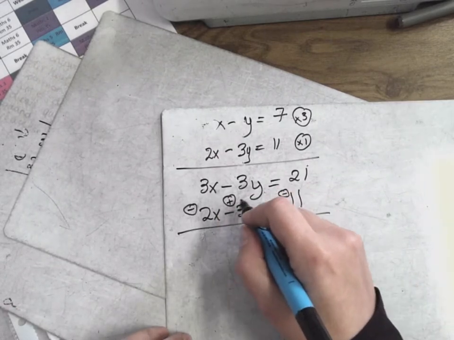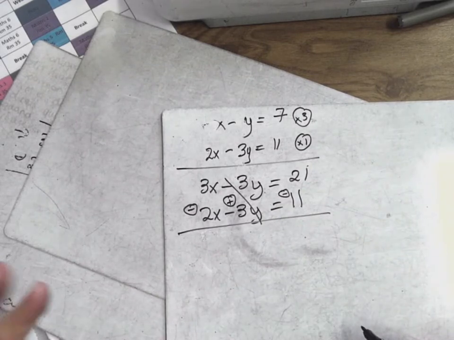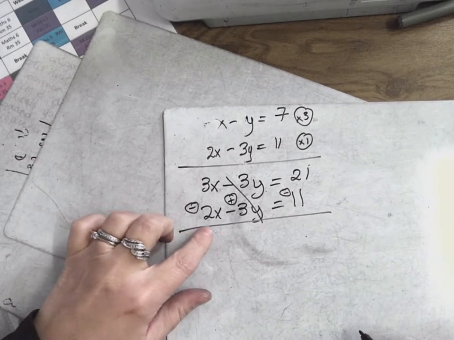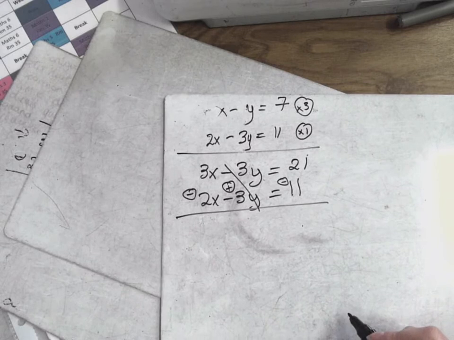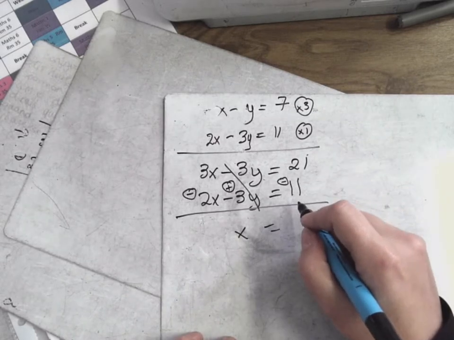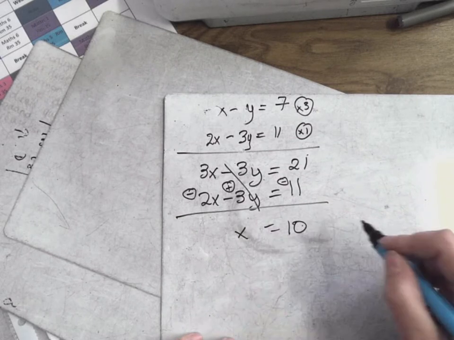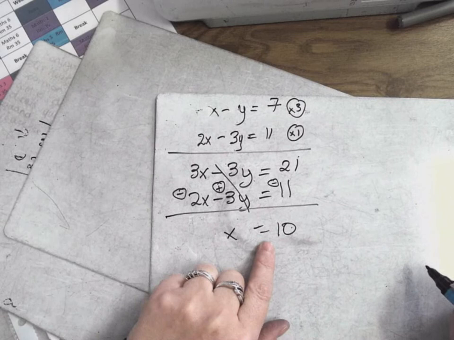So minus 3y plus 3y will give me 0. Okay, so I cross them out, 0. 3x take away 2x is what? 1x or just x, isn't it? 21 take away 11 is? 10. Right? Halfway there, I know what x is.